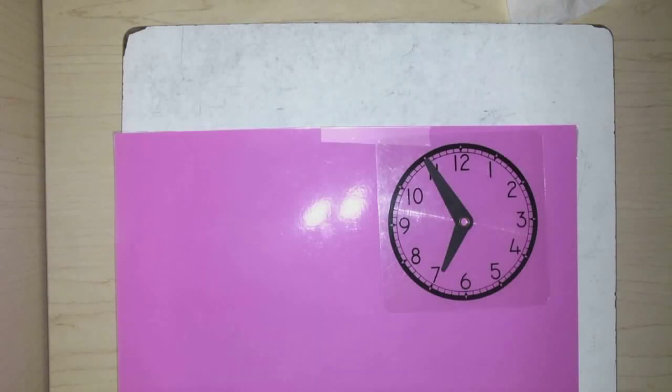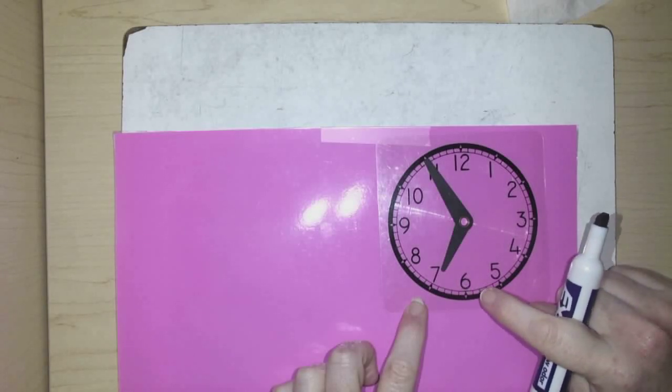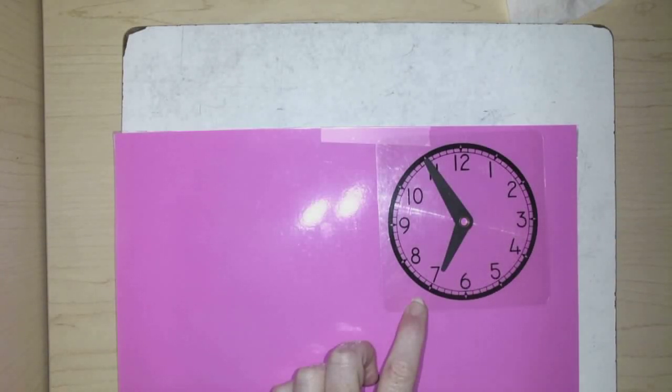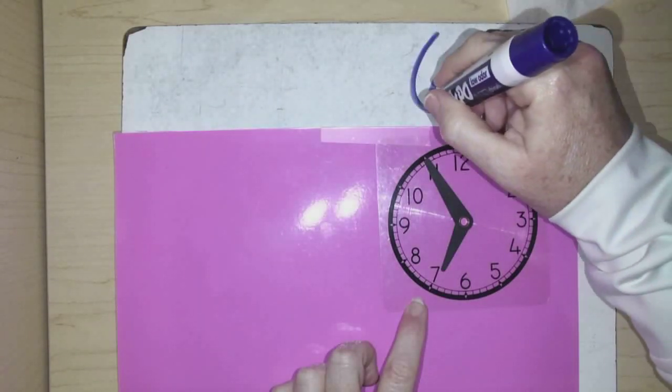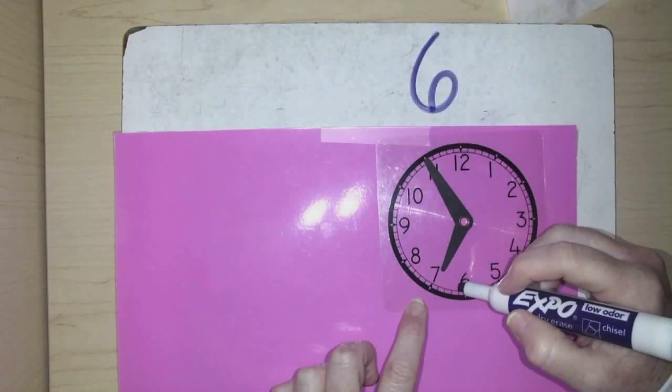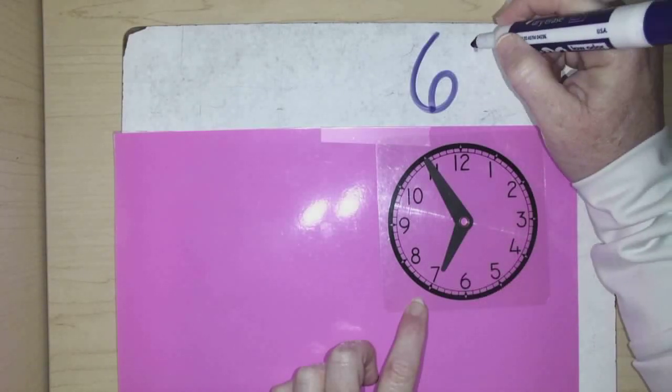Look at that hour hand. Okay. All right, so let's look at that hour hand. Is it pointing on the 6? No. Is it pointing on the 7? No, it's a little bit before. So if it's not right on that 7, then we're still in the hour of 6. Okay, so here's 6. Our hour hand is moving. It's not to the 7 yet, so it's still 6.